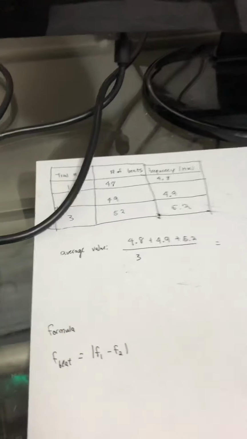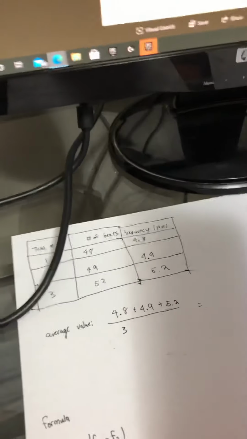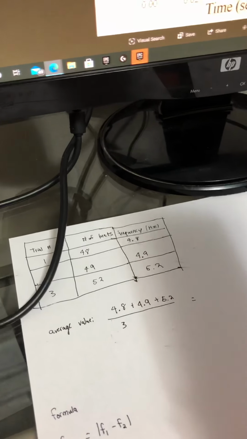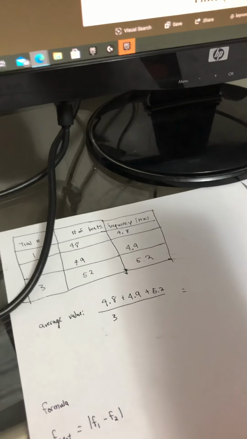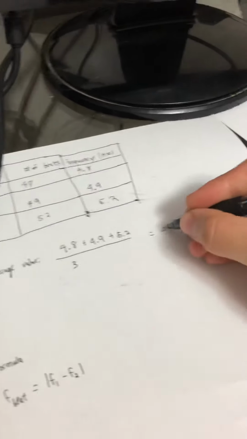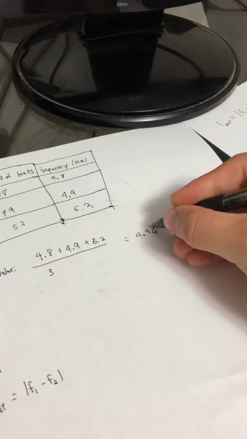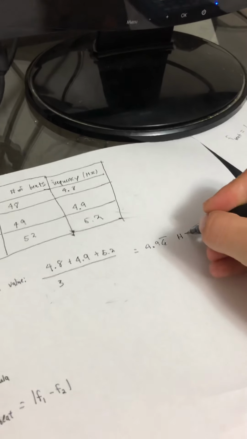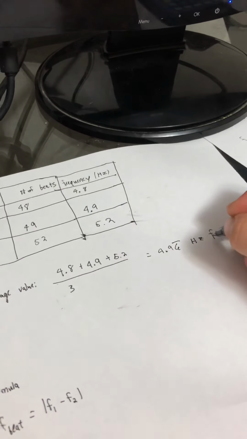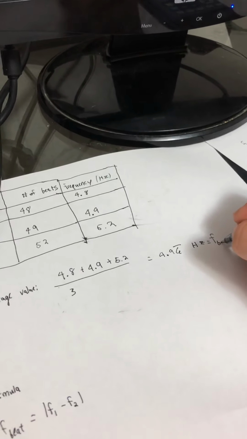And I'm going to use my calculator, which I have right here. That is going to give me 4.96 repeating hertz, or beats per second, that I counted for my observed beat frequency.